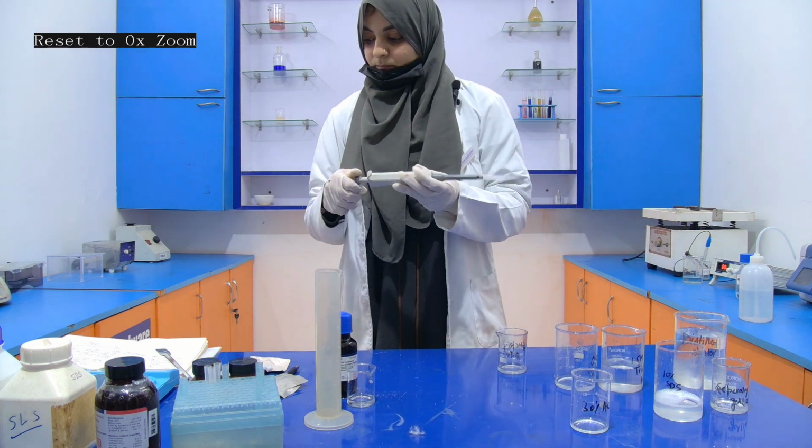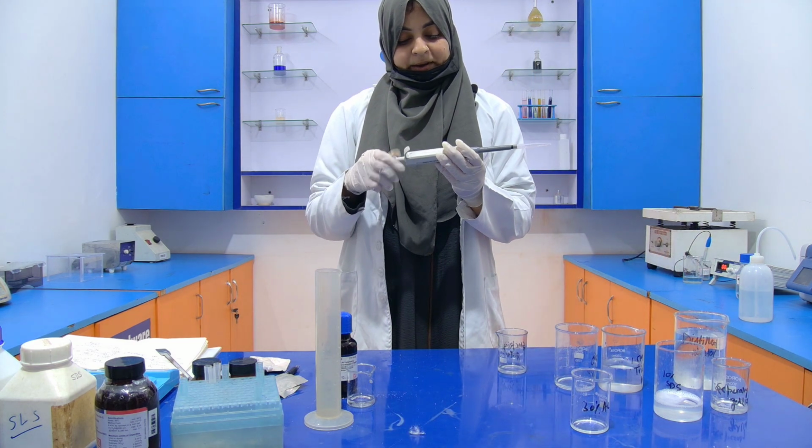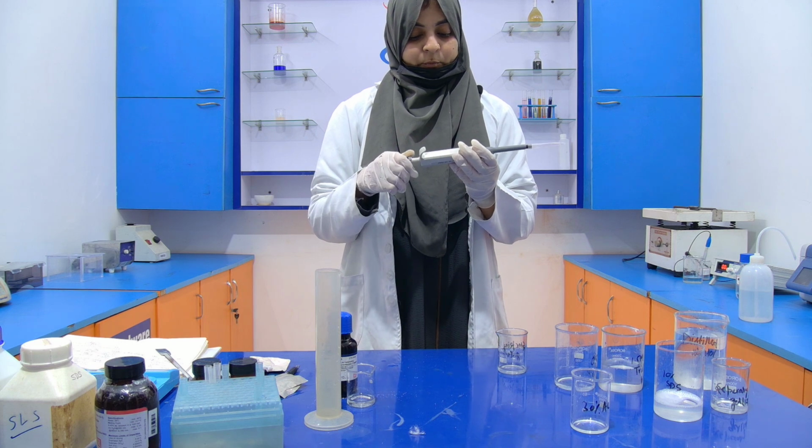Now add 100 microliter more. It becomes 5.8 ml.